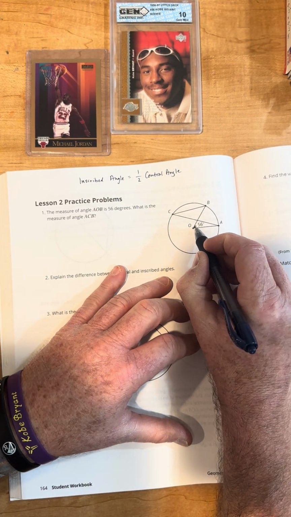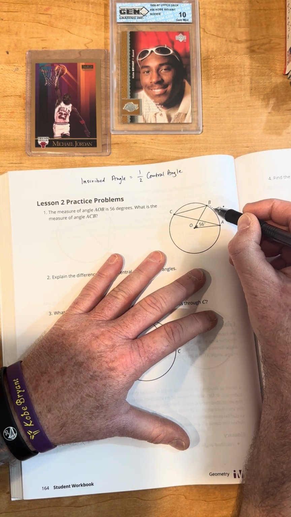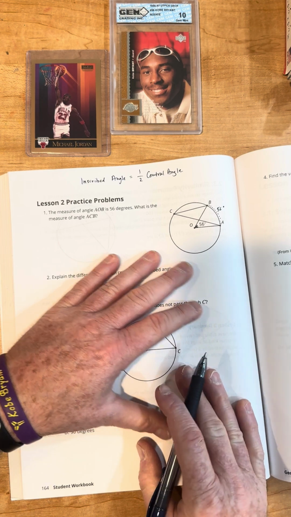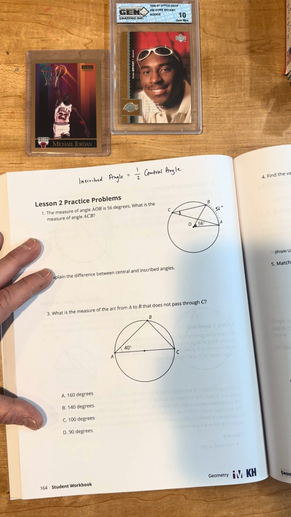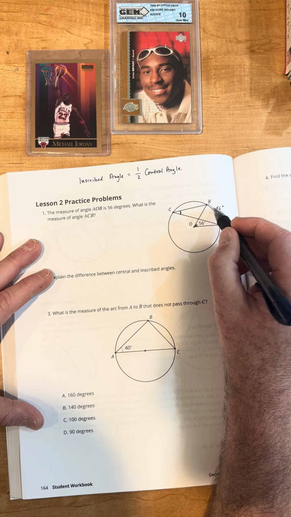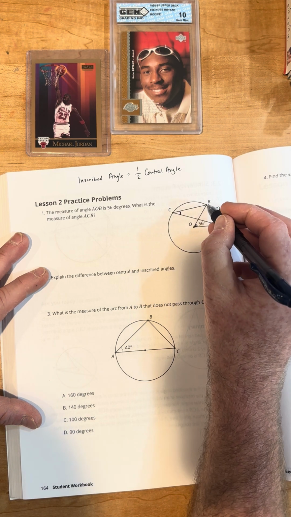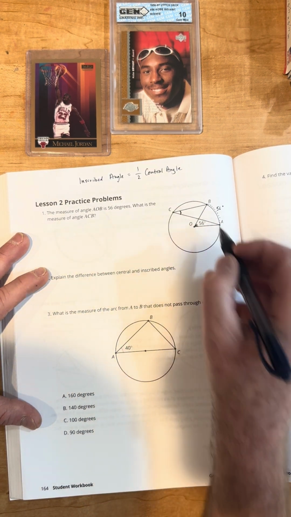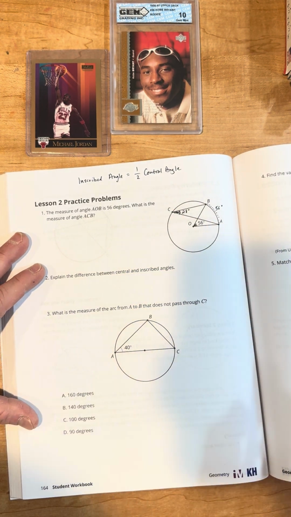Because the central angle is 56, that means this arc is also 56. Here's the arc from A to B. Right? So therefore, this angle is 1/2 of this. Kind of cool, huh? So you can also use arcs too, which is pretty cool. So if the arc's 56, then this is, what, 28? So the measure of angle ACB, this one, is 28 degrees. All right.